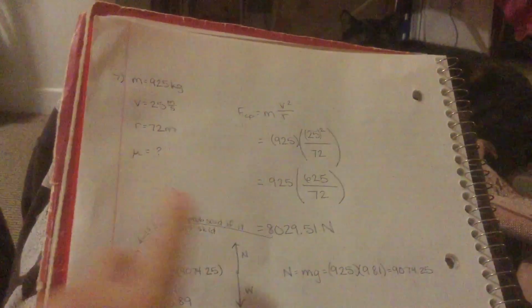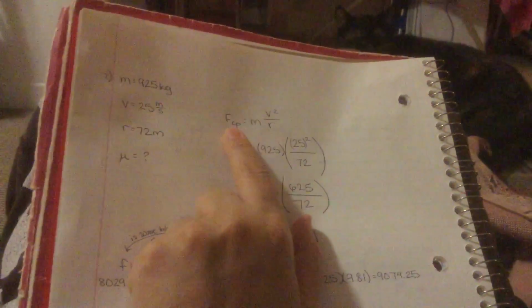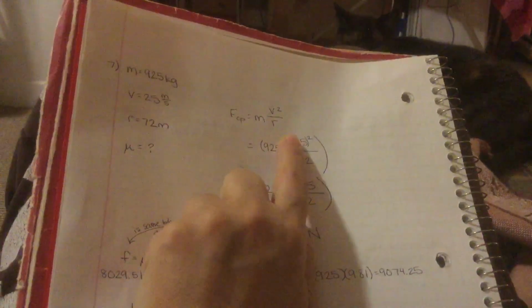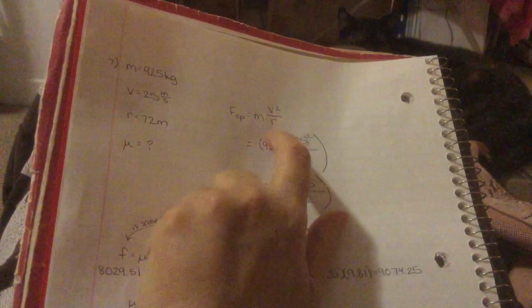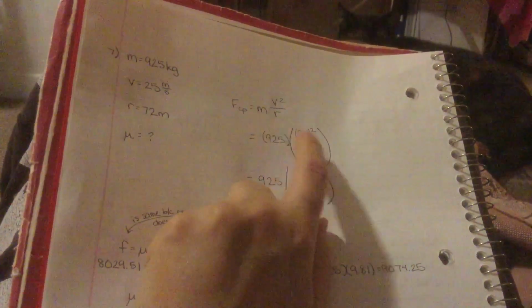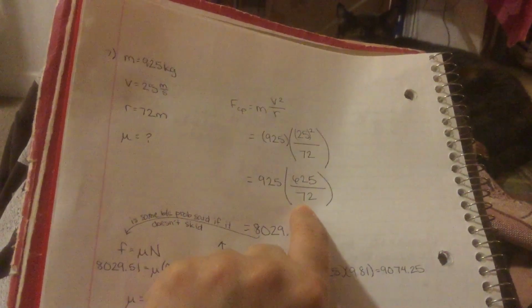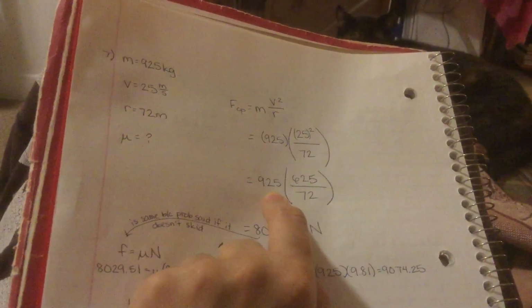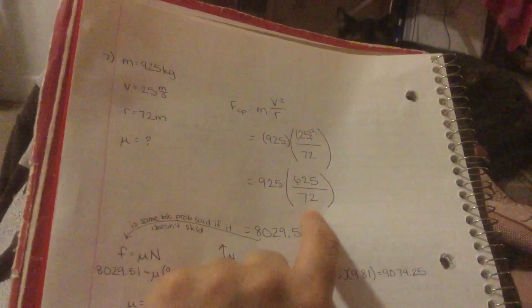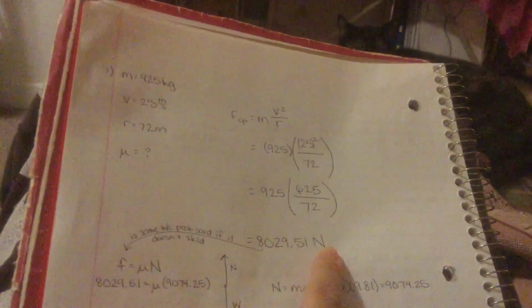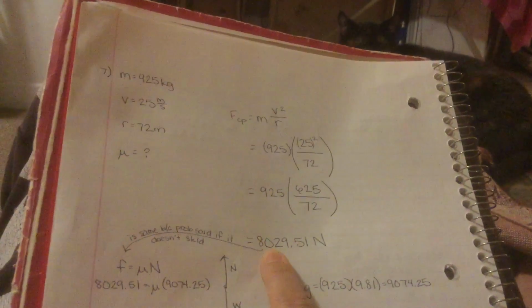Okay, so the first thing I did was I found centripetal force because they gave us mass, velocity, and radius. So I plugged that in. So you square 625 first, and then divide by 72 and hit enter, and then multiply by 25. I guess you don't have to hit enter. I always do.